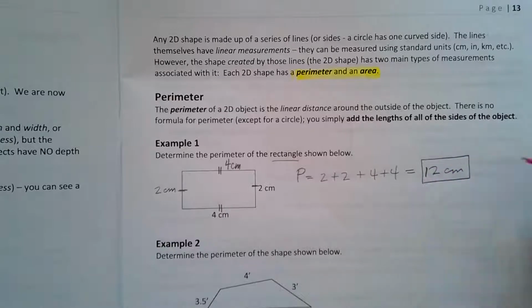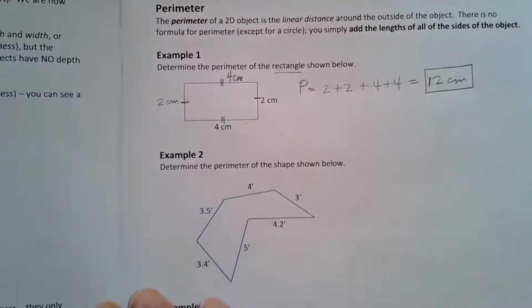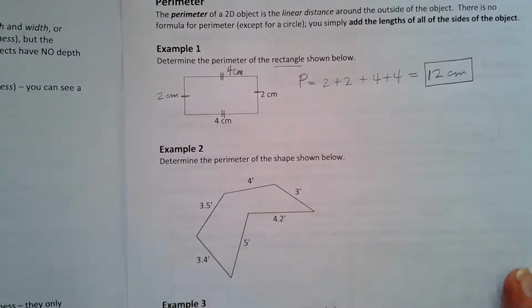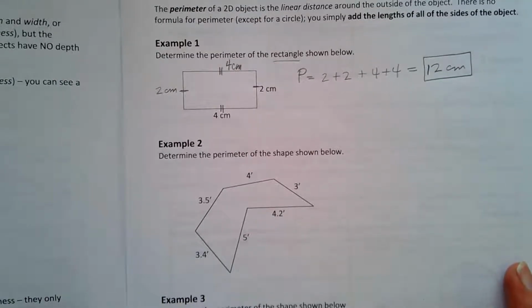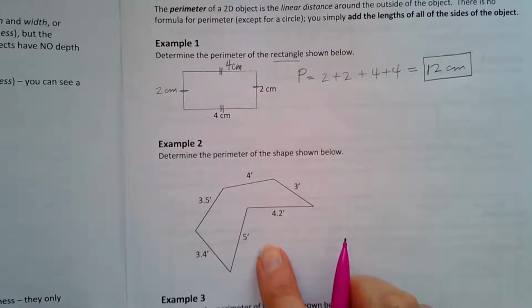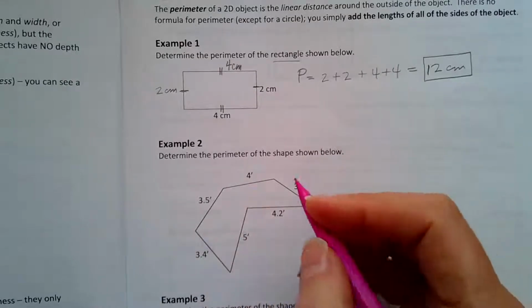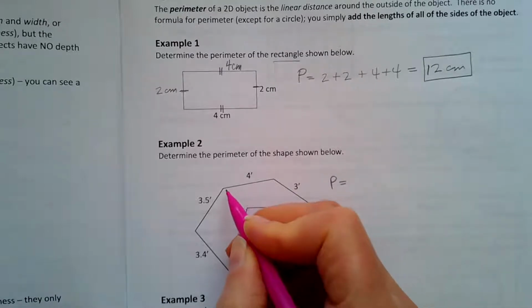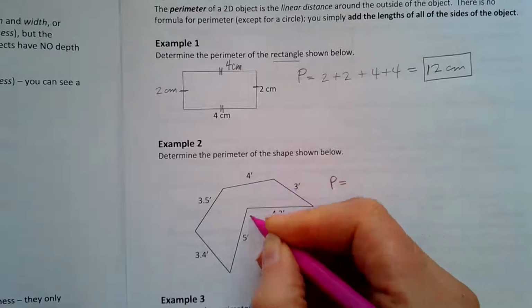Okay, so 12 centimeters. Just for this lesson only, we're going to see some weird shapes for perimeter. We don't see these weird shapes really that much moving forward after this lesson. We stick to the four main ones: the rectangle, square, triangle, circle. But this is an odd looking shape. Determine the perimeter of this shape. Okay, I don't necessarily know if all sides are equal, but they've given me the lengths of all sides. And notice this is linear measurement because each side is just measured in one direction, right?